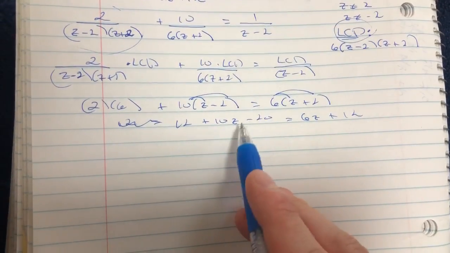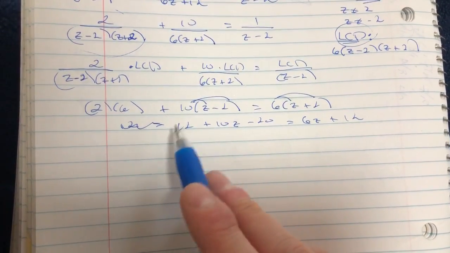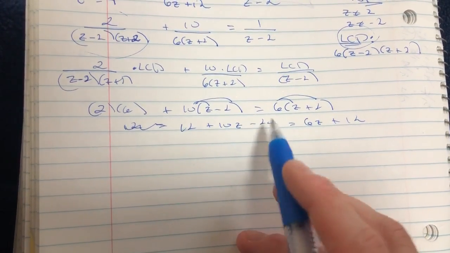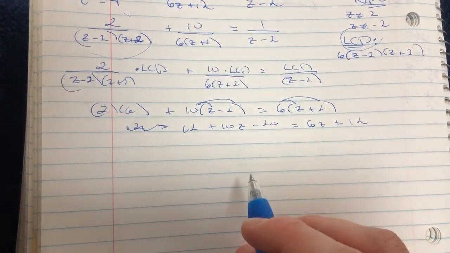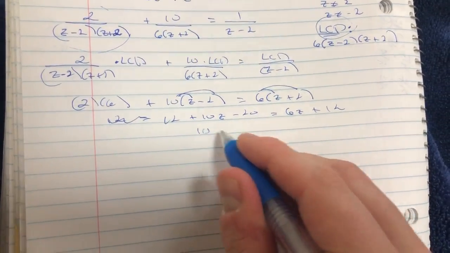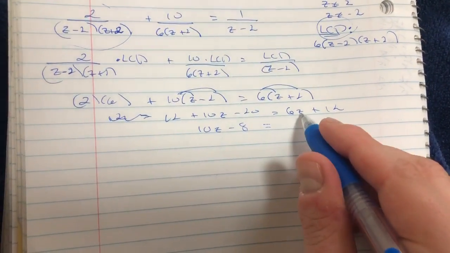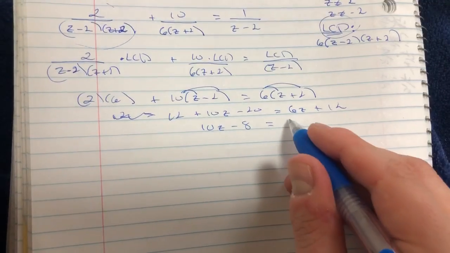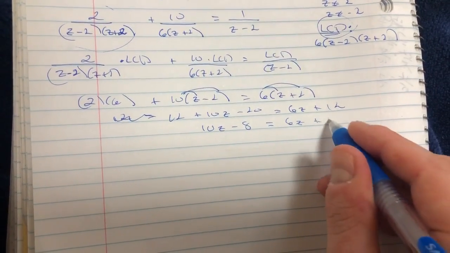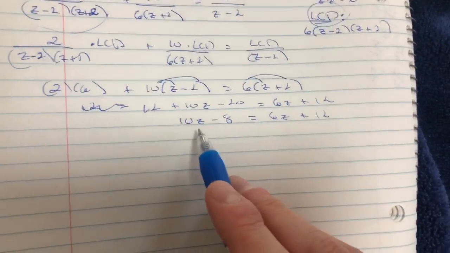And so we can collect like terms over here. We've got a positive 12, and we have a negative 20, so that's going to leave us with negative 8. So 10z minus 8 is equal to, we can't really simplify this, so we'll just write it down again, 6z plus 12.